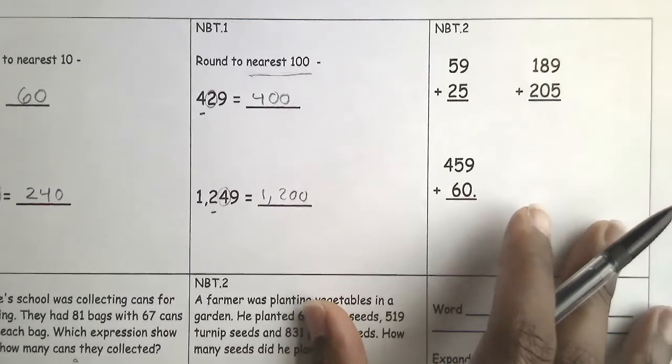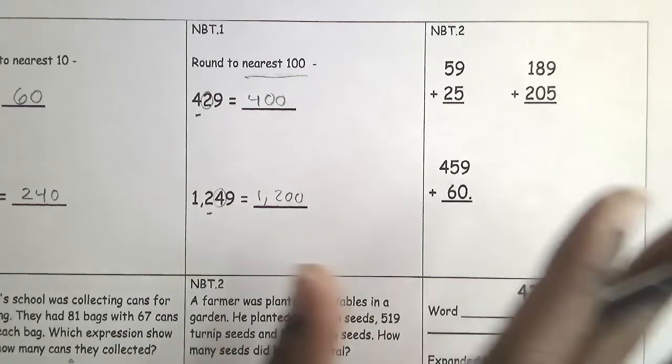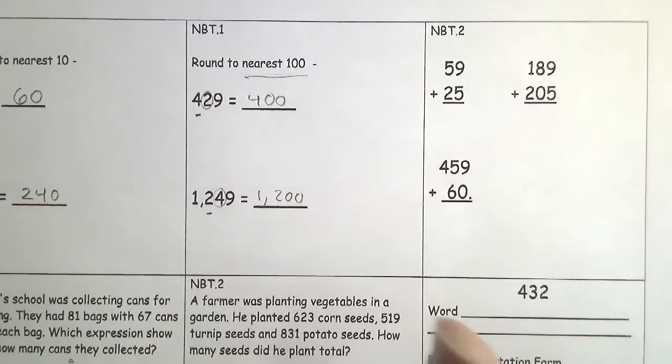Now we're gonna move on to some addition, which I'm sure you're like, this page was so easy, Mr. B. And I love to hear that because we've come a long way for you to be able to be that confident. Absolutely, I love it.